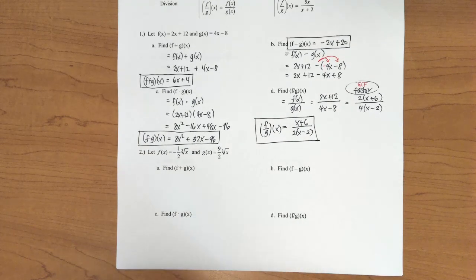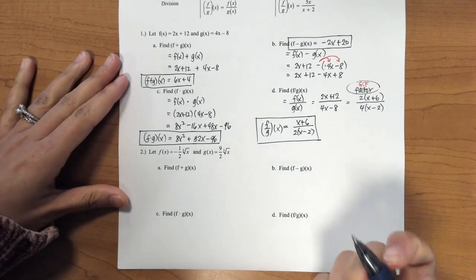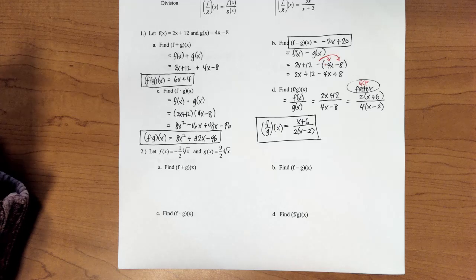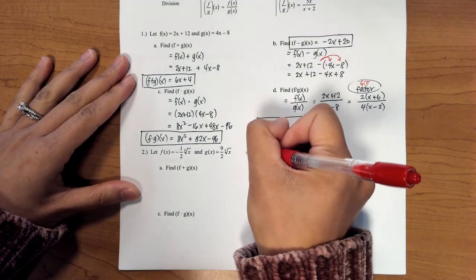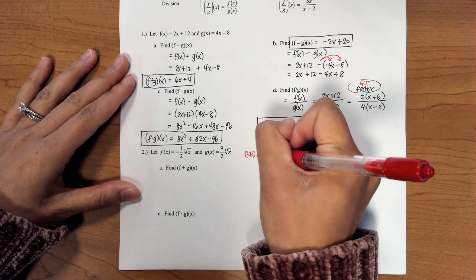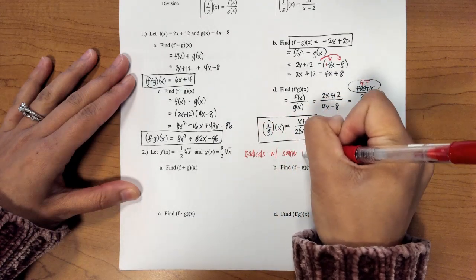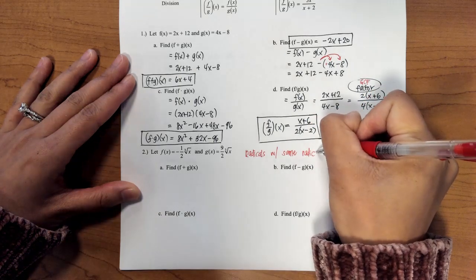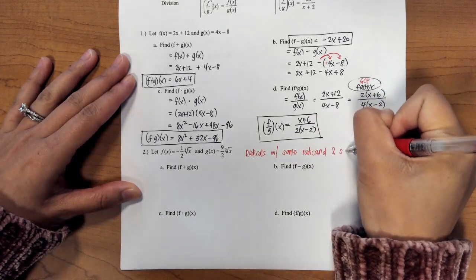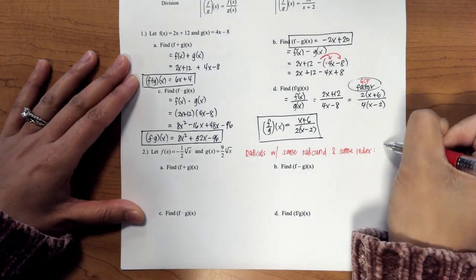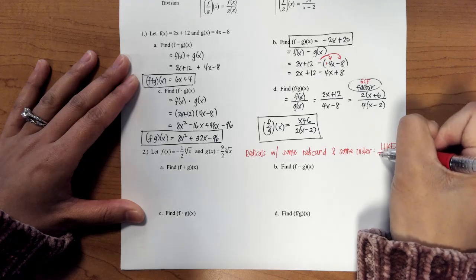Okay, so let's do a few examples with radicals now. So there are a few rules that you need to know about radicals. If you have radicals with the same radicand and same index, those are like terms.